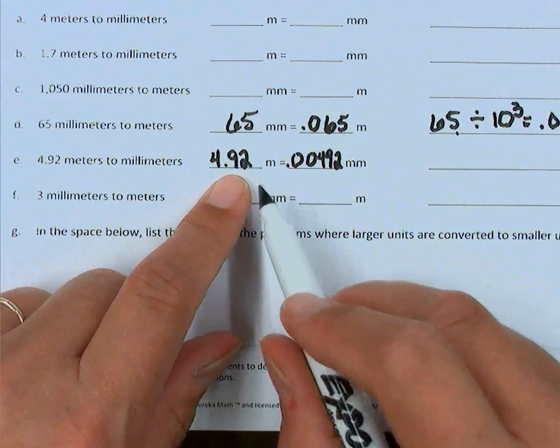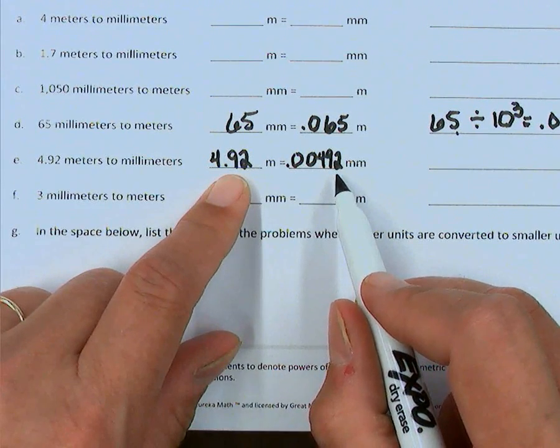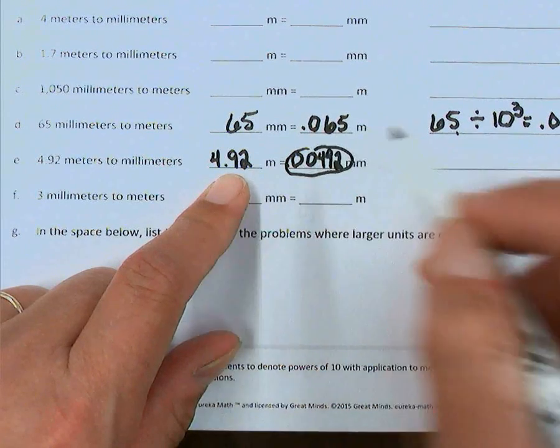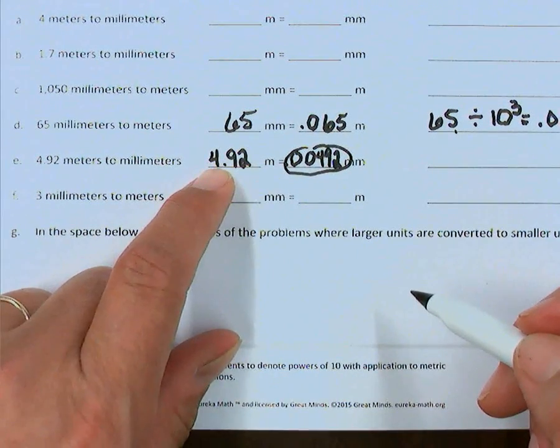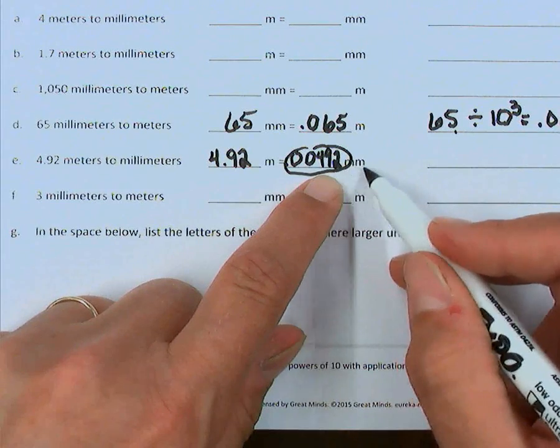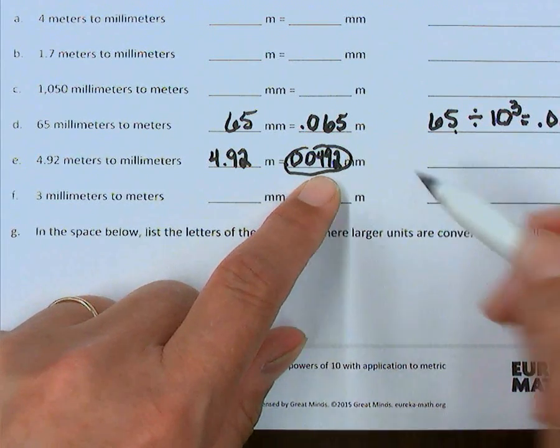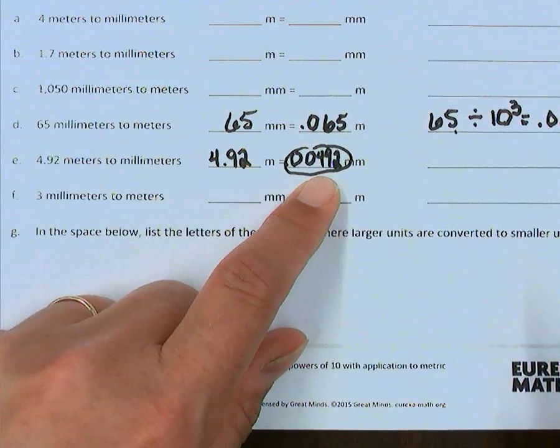But wait a second, this is going the other direction. That's if we divide it, isn't it? So that's a mistake. If you had 4 meters, you know you're going to have 4,000 millimeters is what it's asking us. Remember that? So we're not supposed to divide. We divided on the last one. We can't divide on this one.